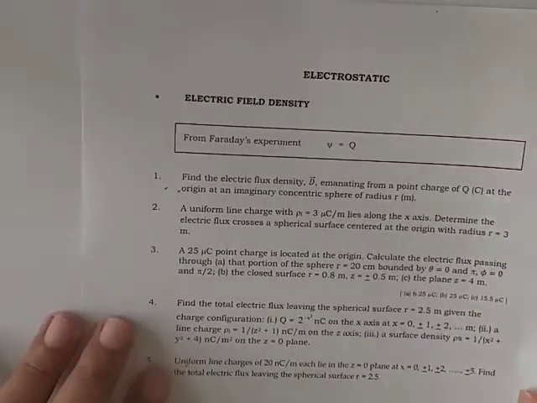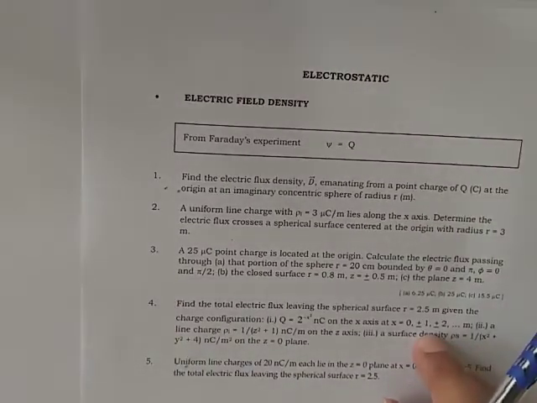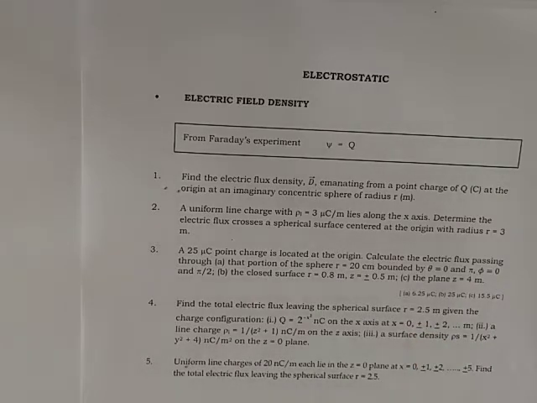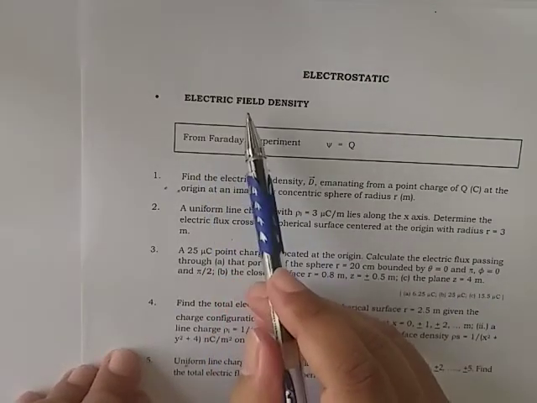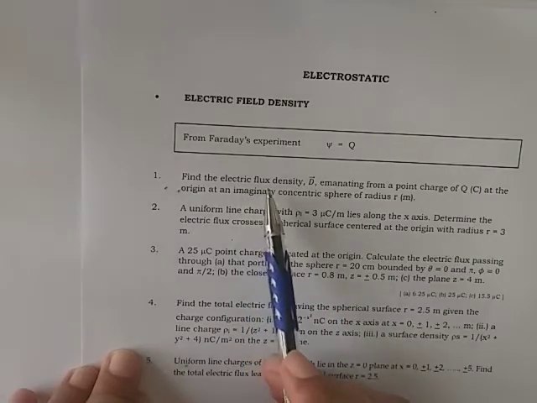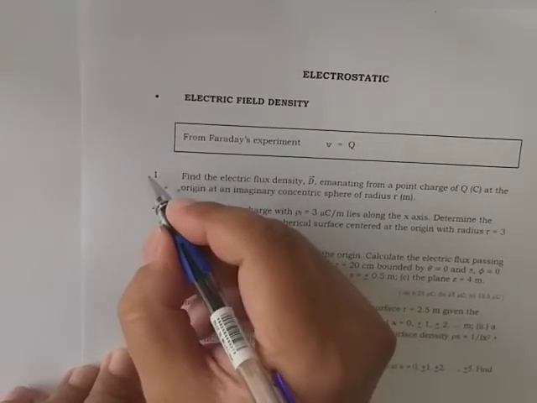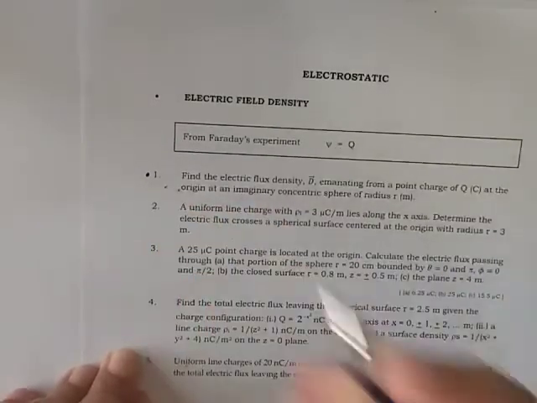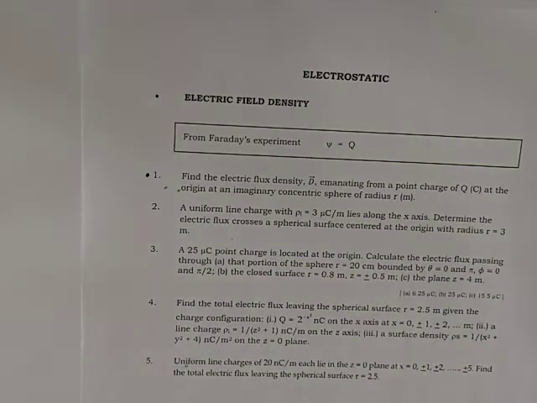I'm sure you can obtain this handout from your e-learning website if you download it. That should be our reference for discussing examples of electric flux density. So I'm going to solve problem number 1. Okay, let's read the question now.